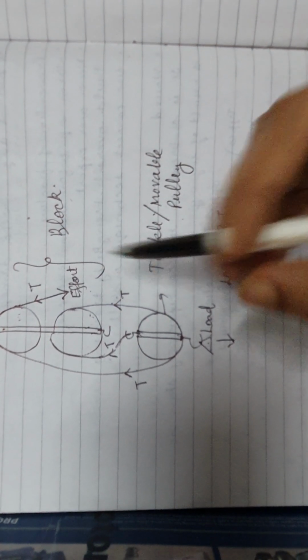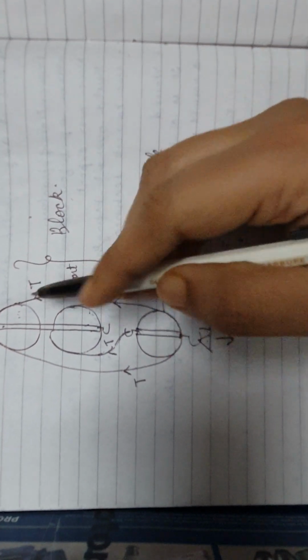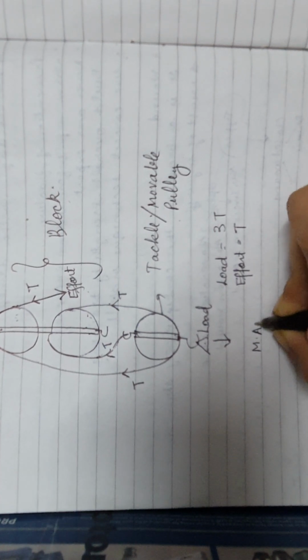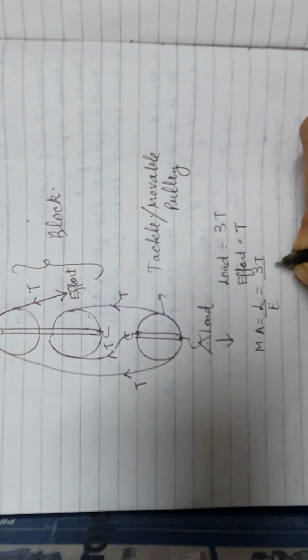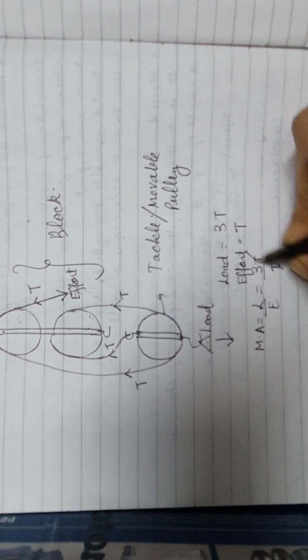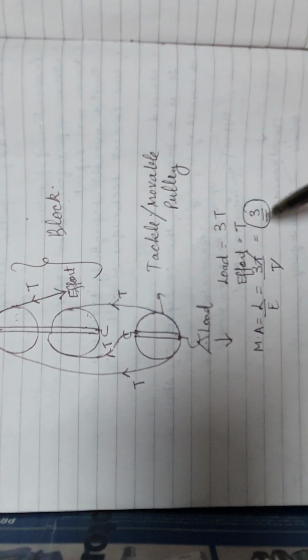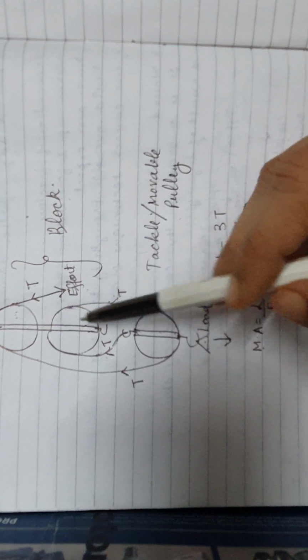Now the effort is balanced by how many tensions? Only one tension, which is this one, so this is T. And I know MA is load by effort, so load is 3T, effort is T. You cancel out, what answer do you get? 3. And if you look carefully, the value of MA is the same as the number of pulleys you are using.